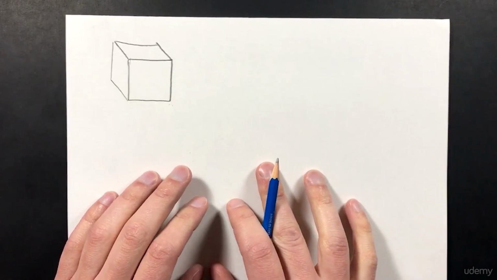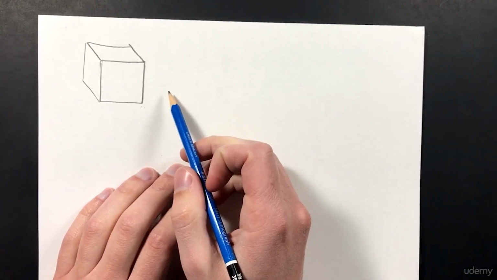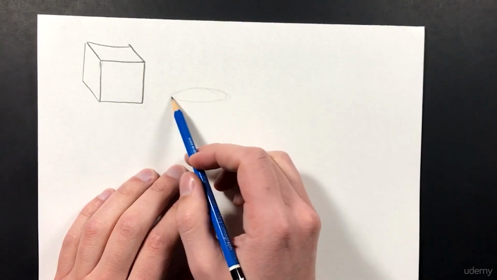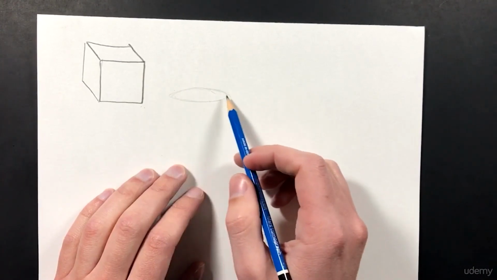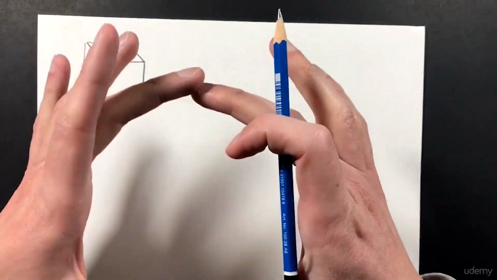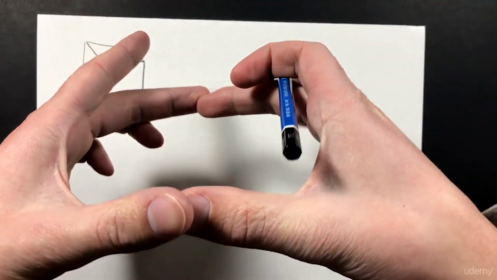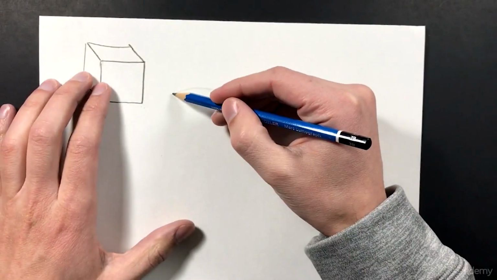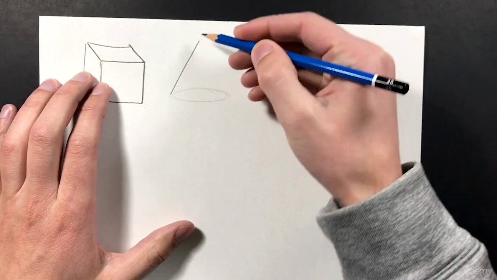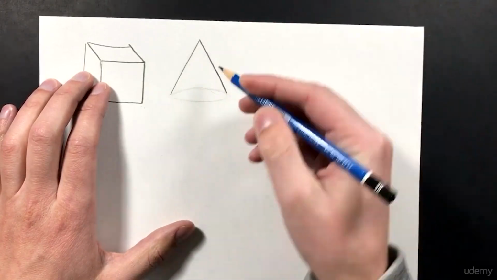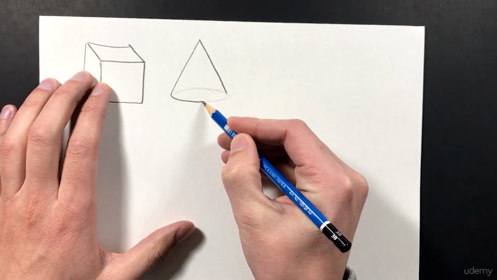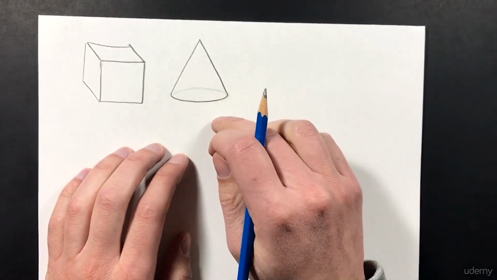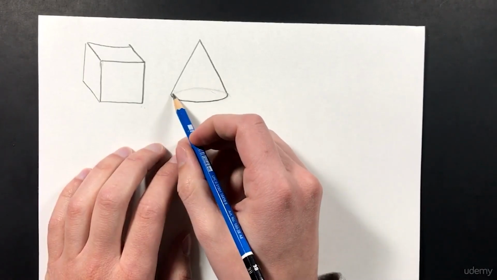Let's try another shape. Let's say we wanted to create form in a cone. Well, what we'd have to do is first draw the base, which is going to be an oval. Because this is going to be a circle base and it's going to be in perspective. If we have a circle like this and we're looking at it from this view, you see how it turns into an oval? That's perspective. So let's go ahead and draw the peak of our cone, just like so, and then we'll draw that rounded bottom like so. So now we have a cone and that has some form to it because we can see that bottom edge.